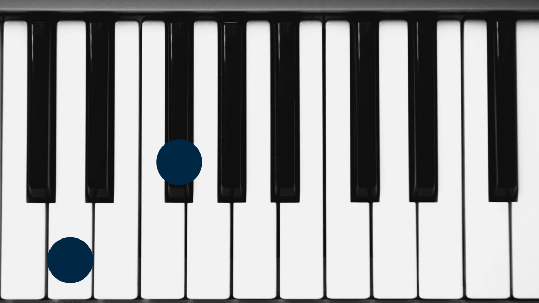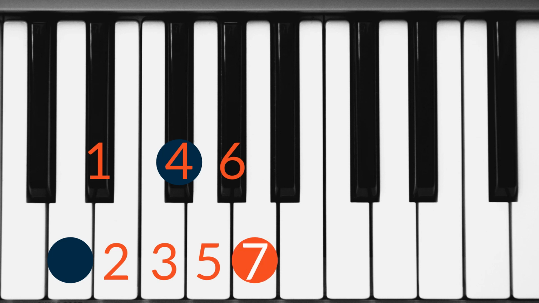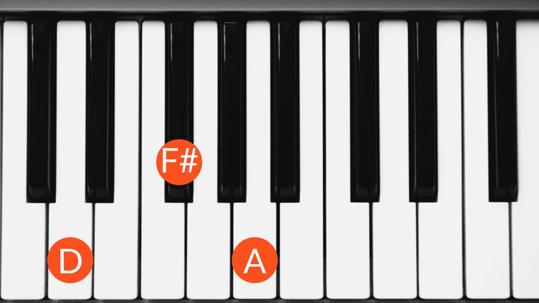Next, we need to figure out the fifth of the chord. A perfect fifth is 7 semitones, so we need to count up 7 semitones to find out what our fifth is, and that will complete our chord. So we start with D, and then we go D sharp, E, F, F sharp, G, G sharp, A. So A would be our fifth. And that's all there is to it.